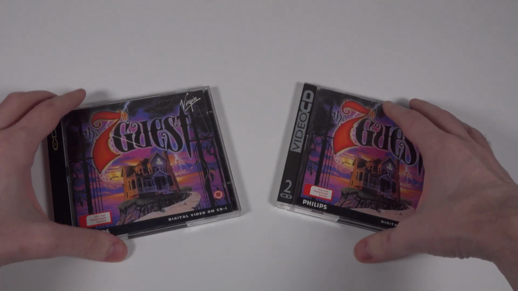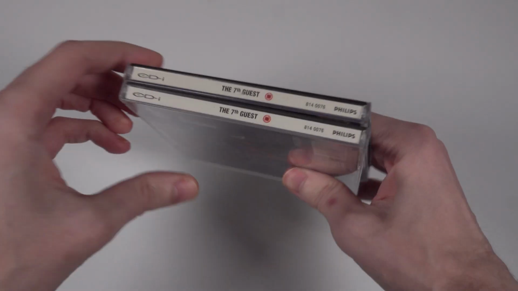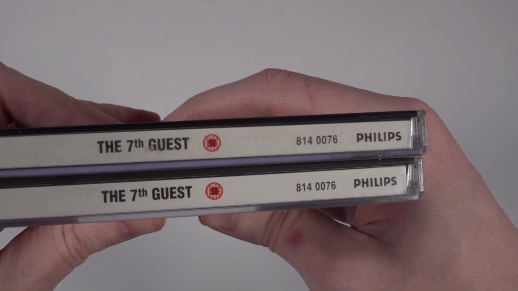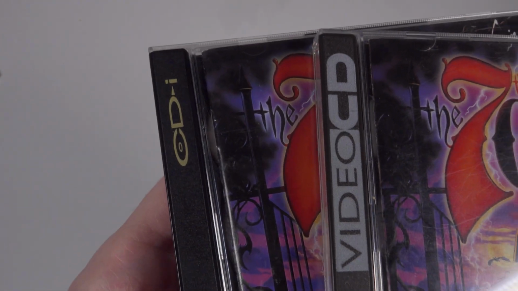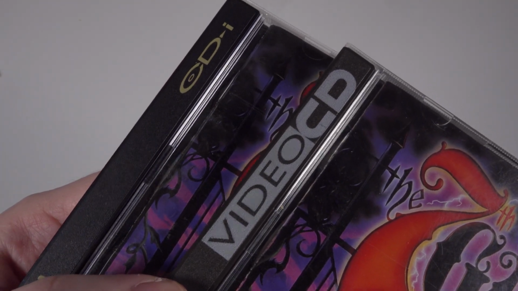But of course, now the question remains, how do you tell them apart exactly? How are you sure which version you actually have? If we look at the catalog numbers on the spine, you'll notice that they are exactly the same, in this case indicating the Dutch version. The updated edition does come in a video CD case as opposed to a CDI case, however do keep in mind that these are easily swapped out, so it's not an overly reliable way of keeping them apart.